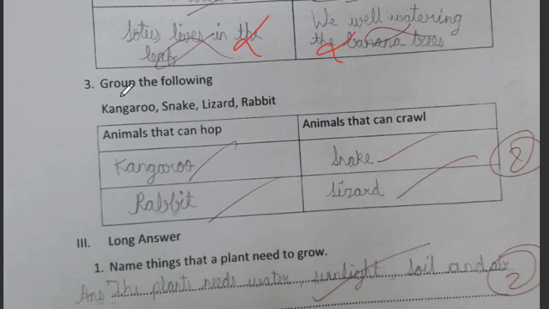So next one. Group the following. We have given a few animals here: kangaroo, a reptile snake, lizard and rabbit. So kangaroo, snake, lizard and rabbit. So animals that hop, animals that crawl. First we will understand the difference between what is a hop and what means crawl.